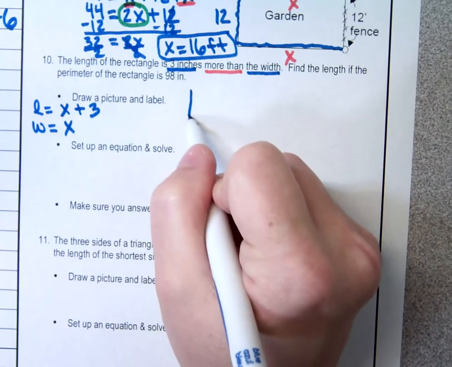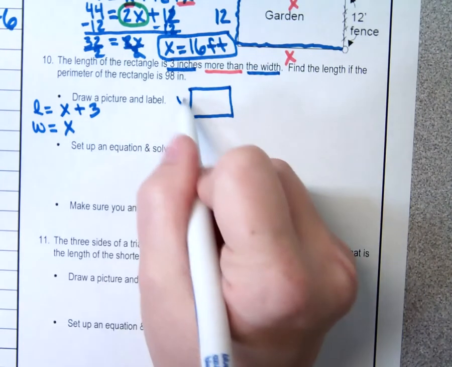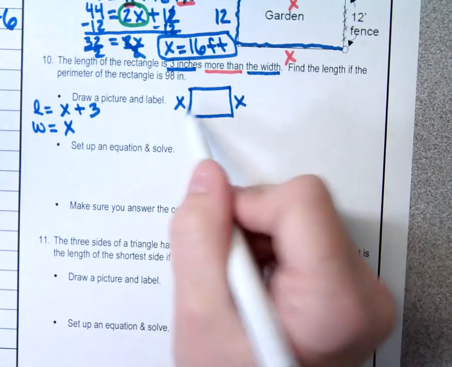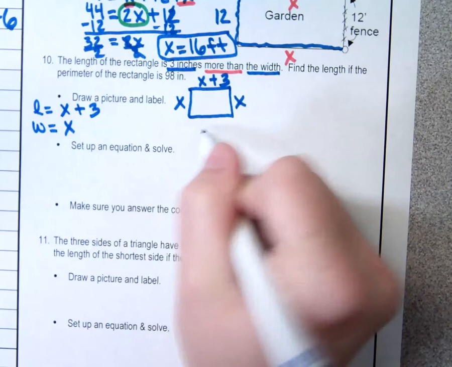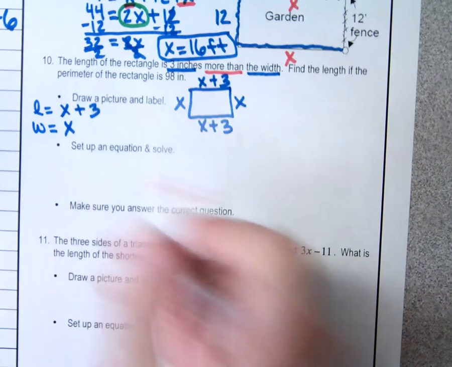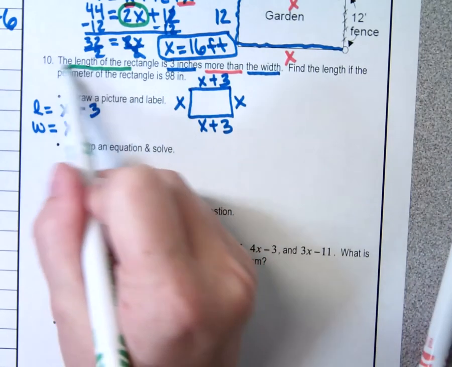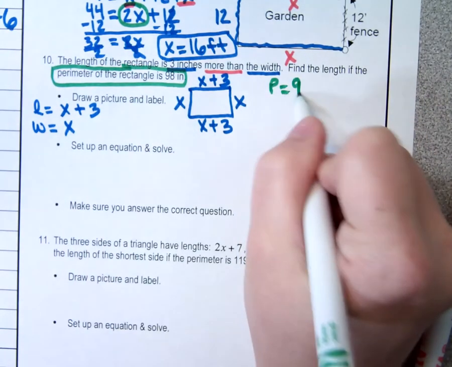Okay, now if I want to draw a picture, my width is X, so these two sides would have a width of X, and my length is X plus 3, so this side would be X plus 3 and this side would be X plus 3. And then they tell us that the perimeter of the rectangle is 98 inches. So the perimeter is 98.